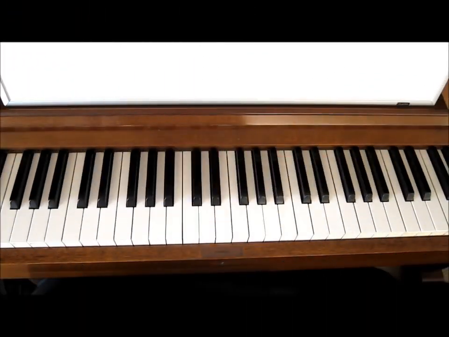Hello, today I want to talk about and demonstrate a music theory concept that I like to call cosmic symmetry. That's symmetry, not cemetery, S-Y-M-M-E-T-R-Y. And specifically I want to talk about a term known as the tritone and another term called the tetrachord.